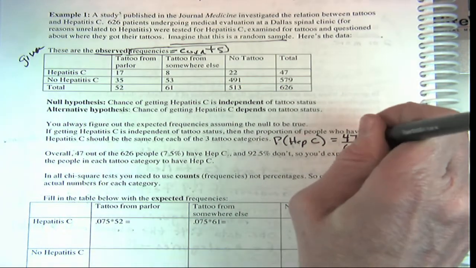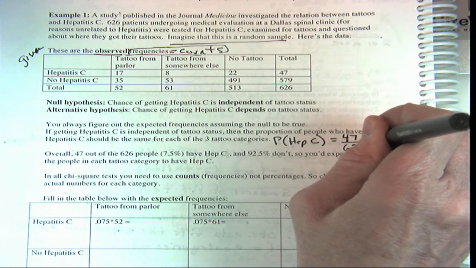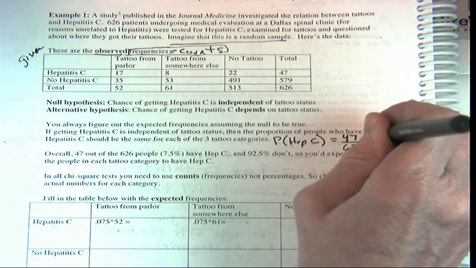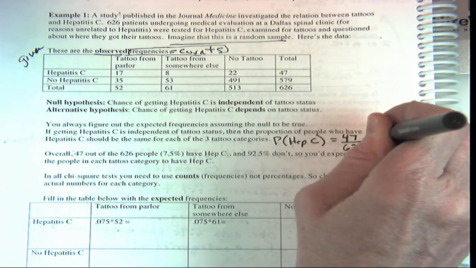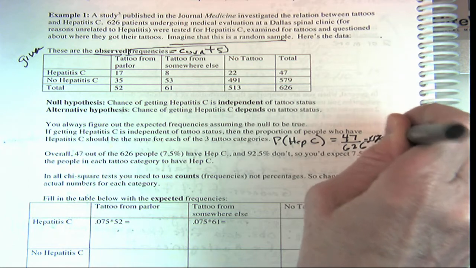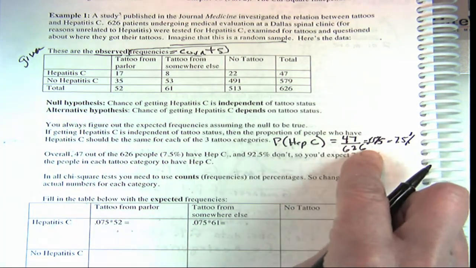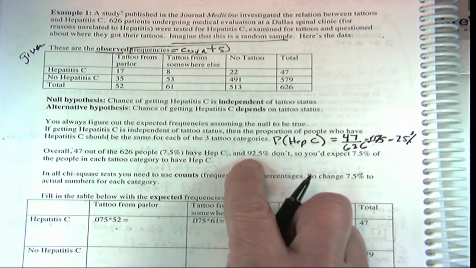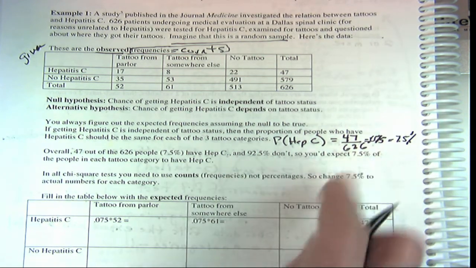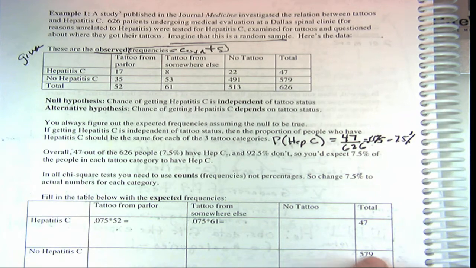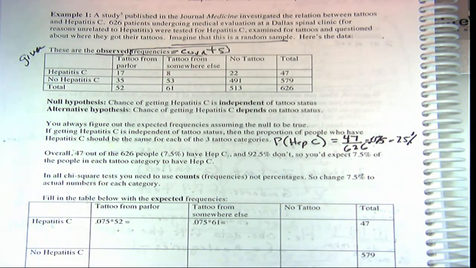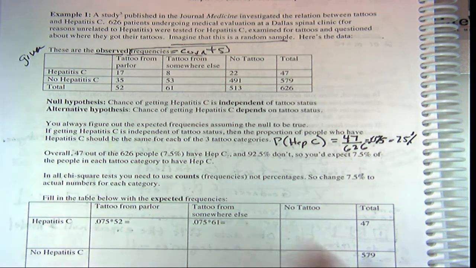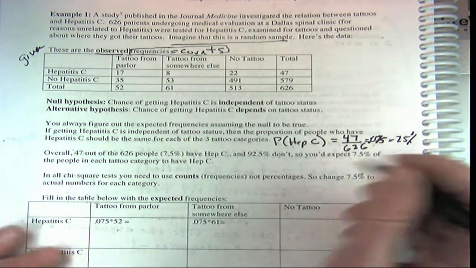So this is equal to 0.075, which is 7.5%. That says 0.075, okay? And then if 7.5, this is 92, 579 out of 626 don't have it, so that's 92.5%. So we can write that.